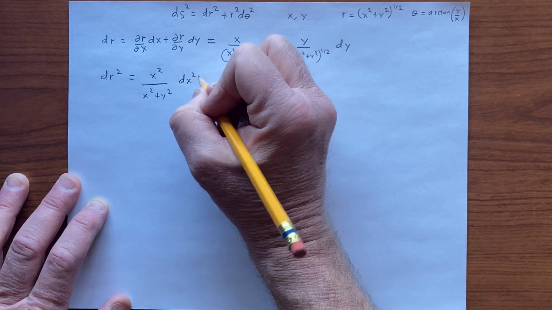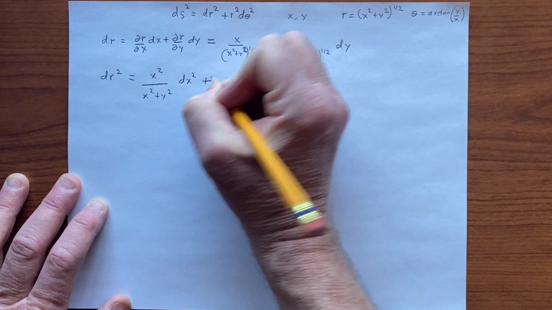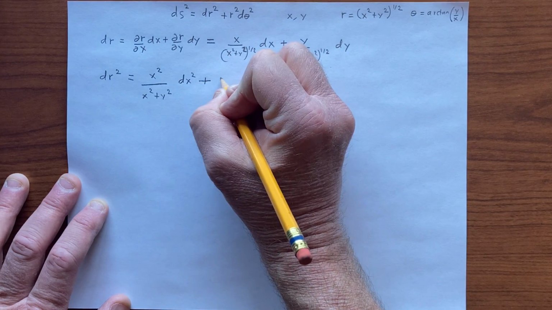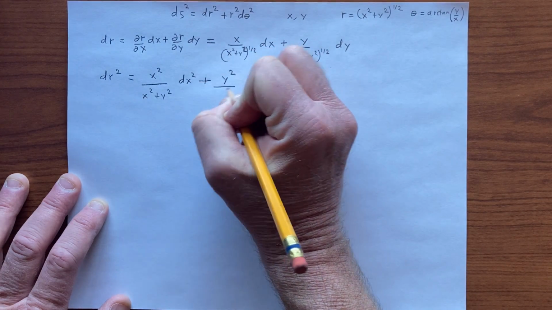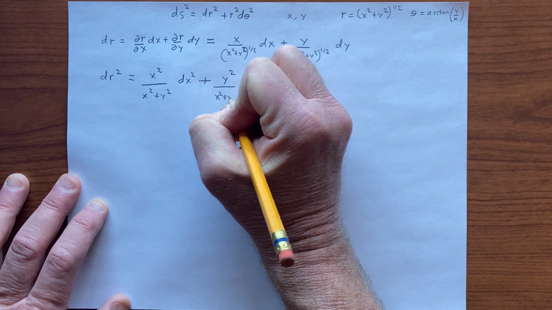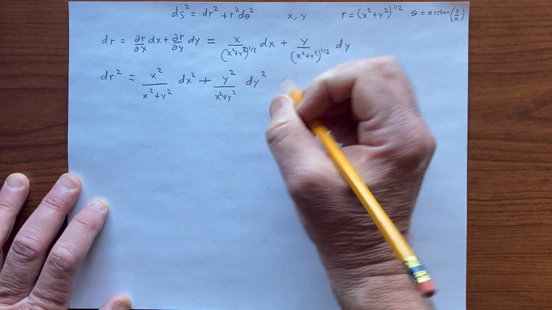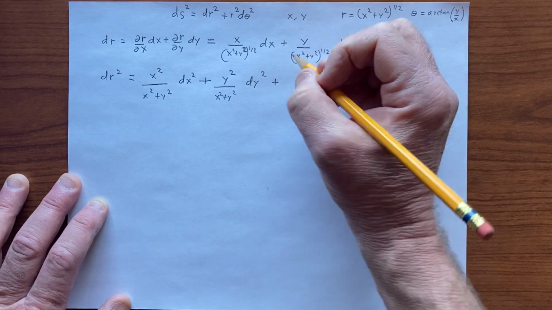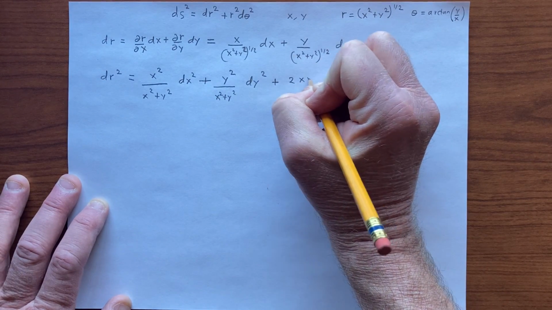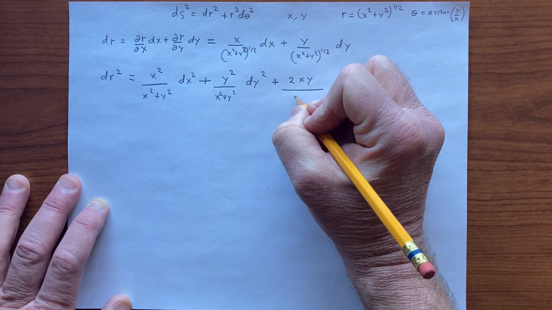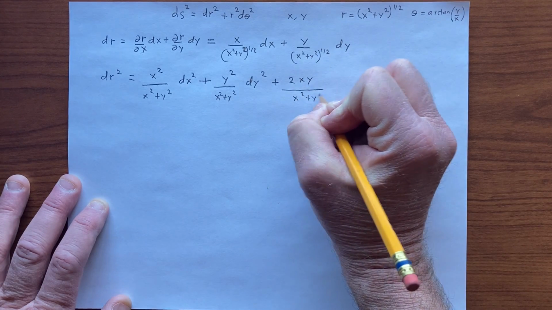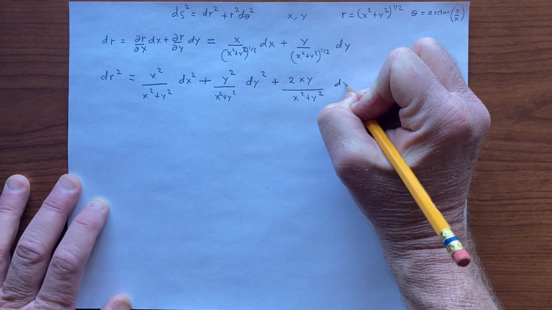And we'll square this term and then take the cross term, y squared over x squared plus y squared dy squared, plus twice xy over x squared plus y squared dx times dy.